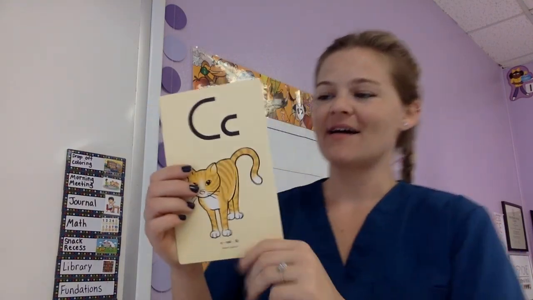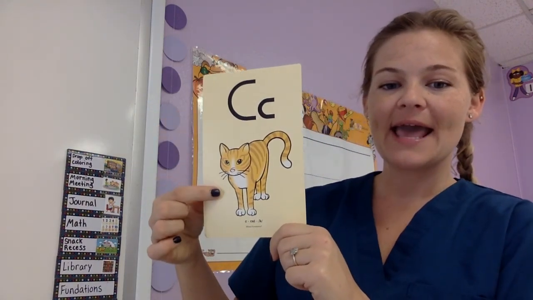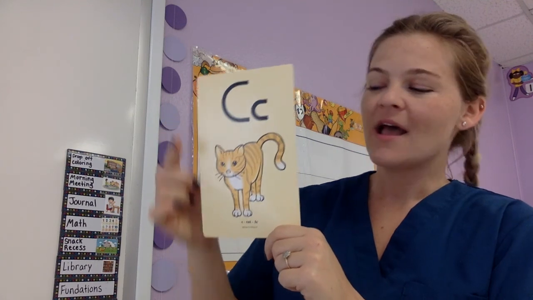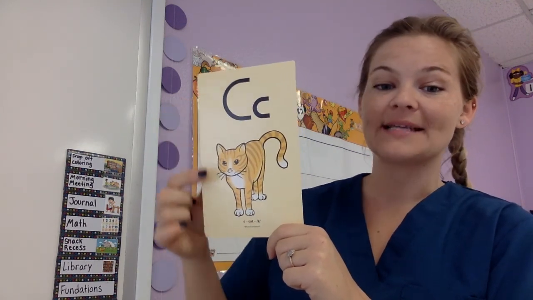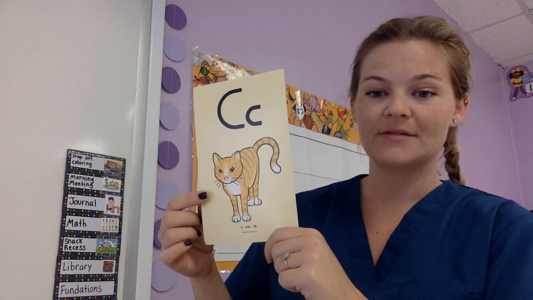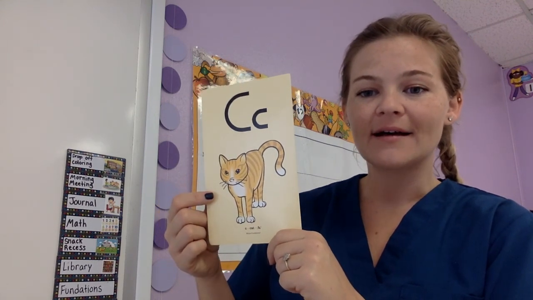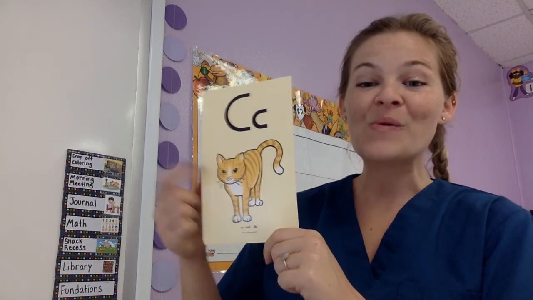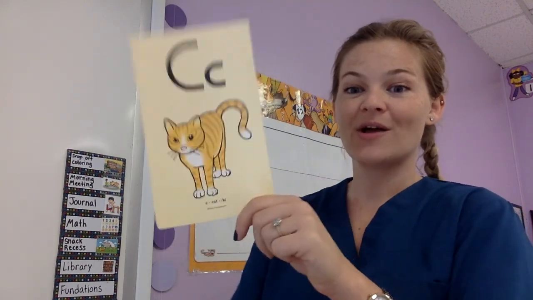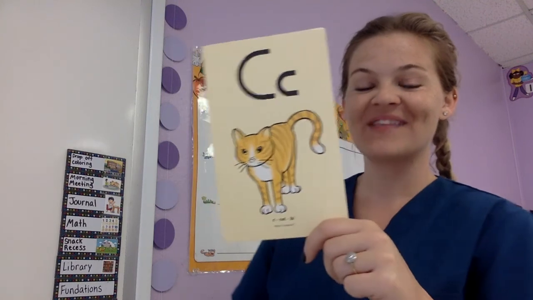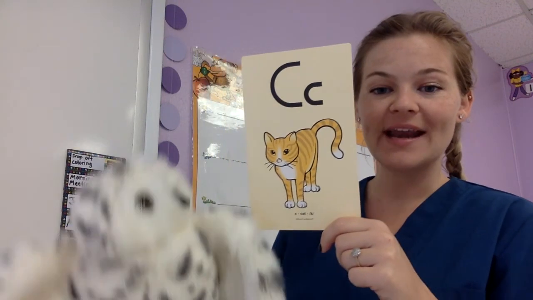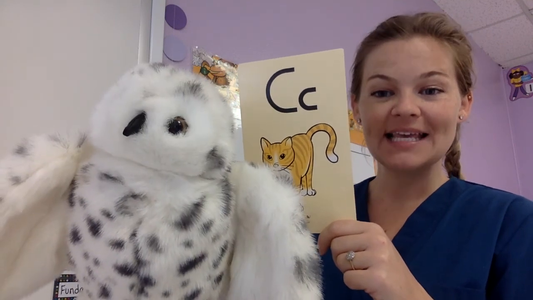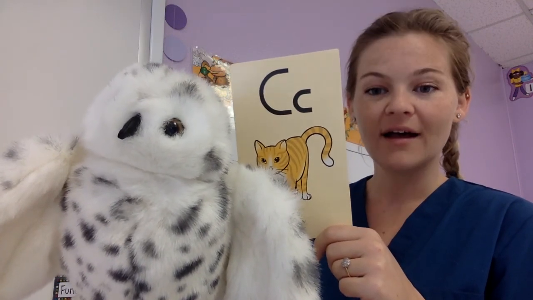Okay, let's do C first. So we have C, cat, ka. That's what we say for C to help us remember that C makes a ka sound, like cat. Okay, first my turn, then I'll show you Echo the Owl and it'll be your turn, okay? C, cat, ka. Okay, now your turn, you say it. C, cat, ka. Good job.